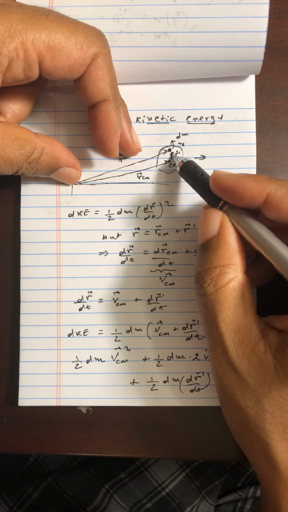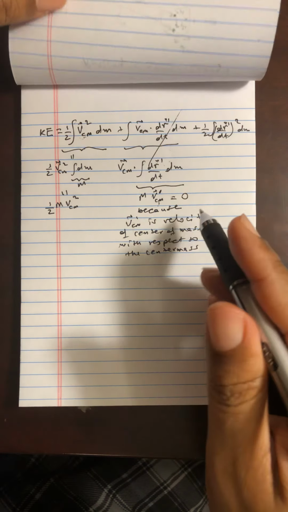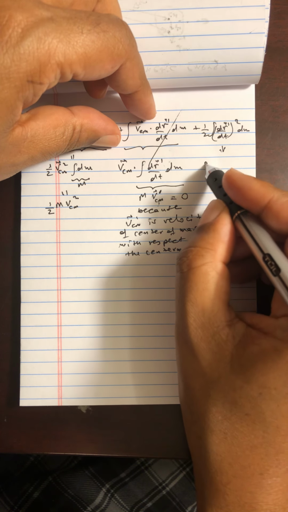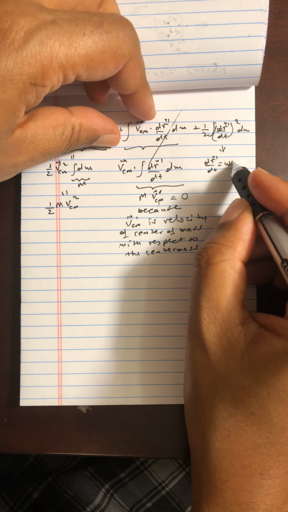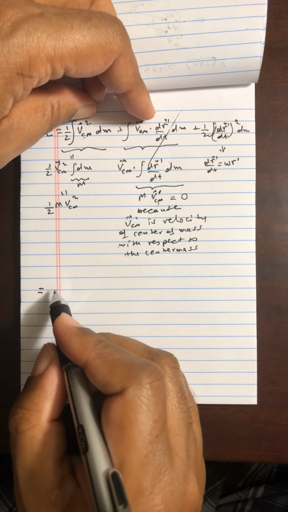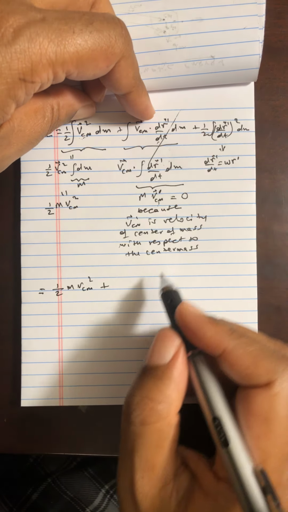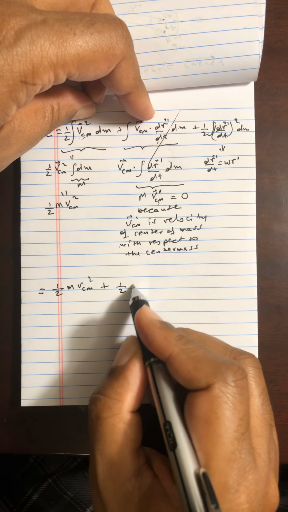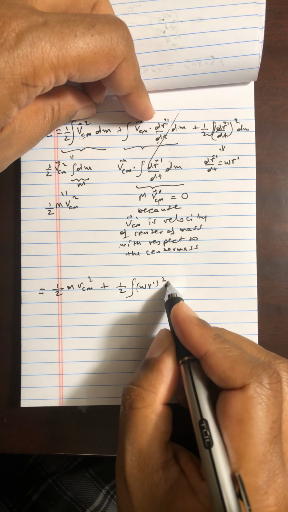So this linear speed equals angular speed times the radius. All right, so let's put them over here now. So this is half m vcm squared. This is 0, and this one is half the integral of omega r prime squared dm.